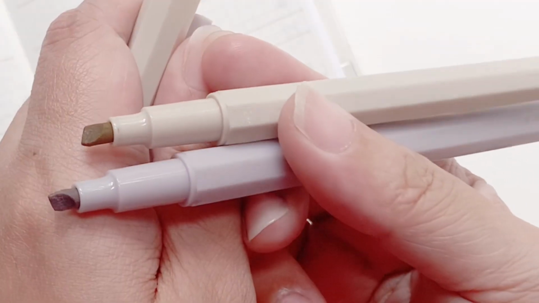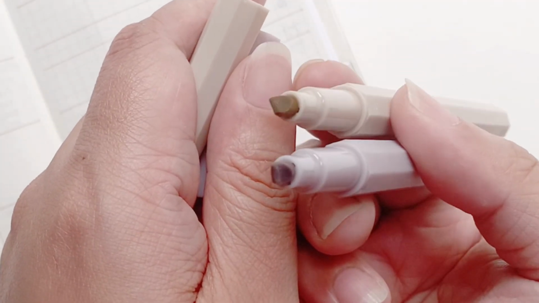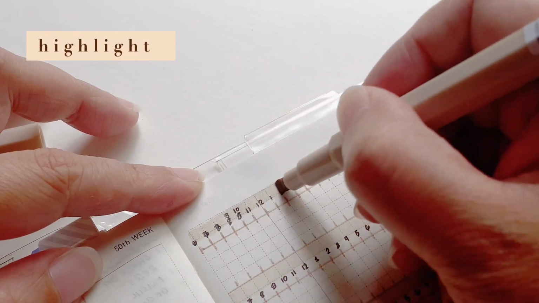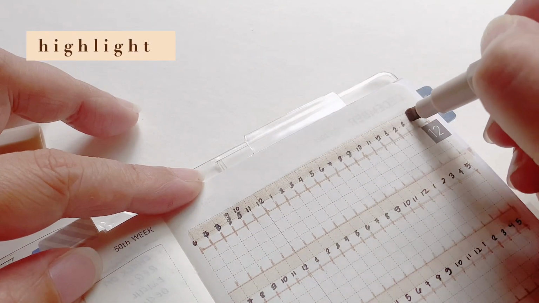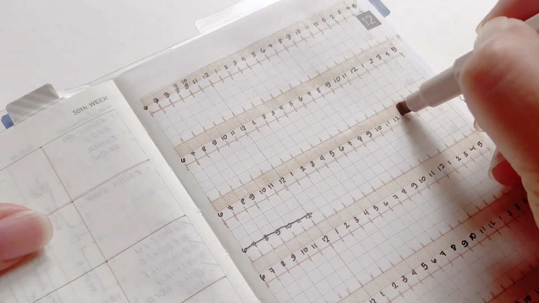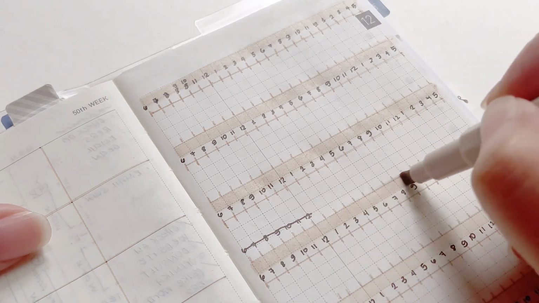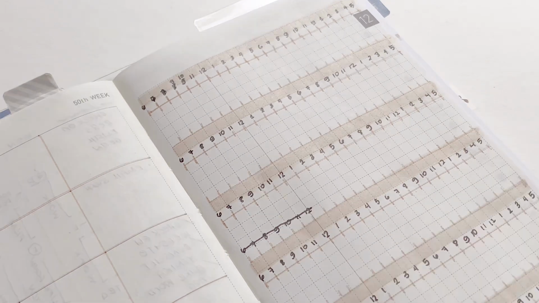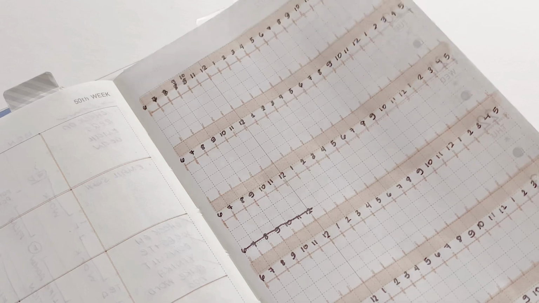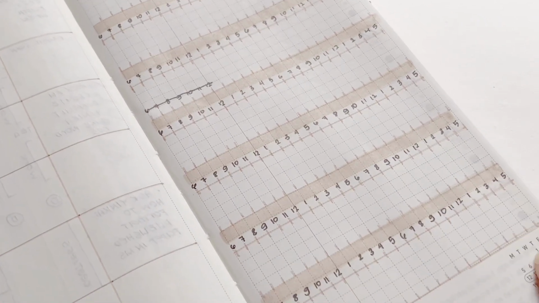So this is the highlighter I'm using. It's flat, so it's easy to make long lines, and it fits the grid perfectly. This is from AliExpress. I am doubling up the layers of the brown highlighter because it was a little too faint for me, and I wanted the division between the days very clear. It didn't bleed through to the other side of the page because this Tomoe River paper is pretty good with absorbing very watery inks.